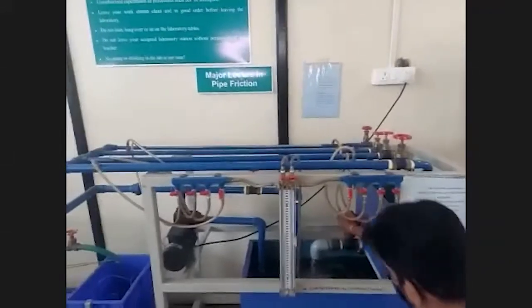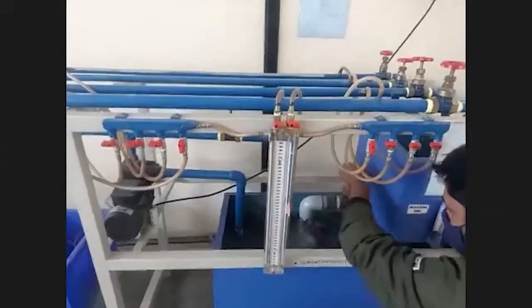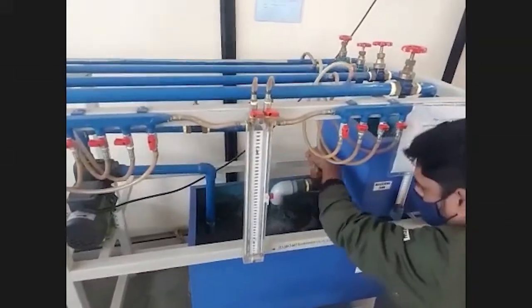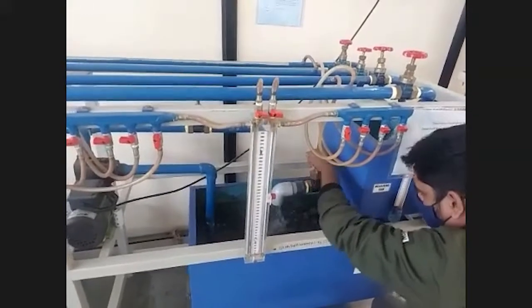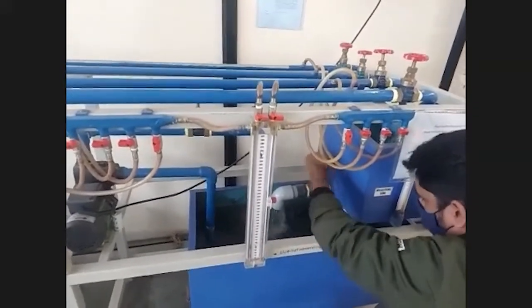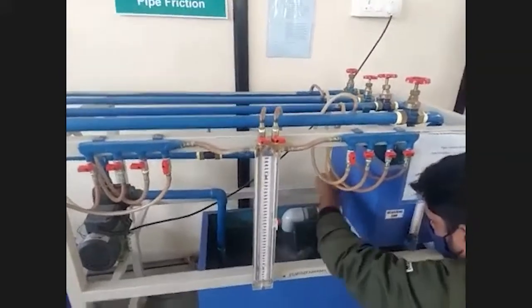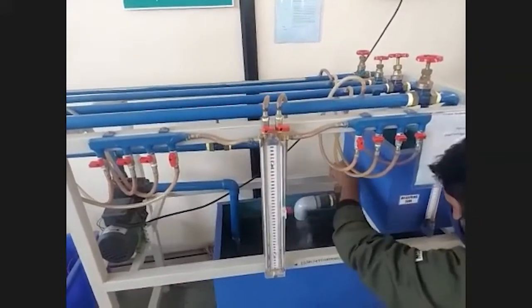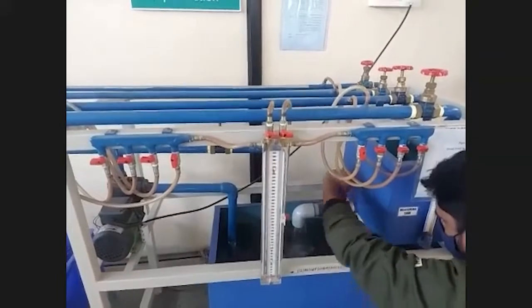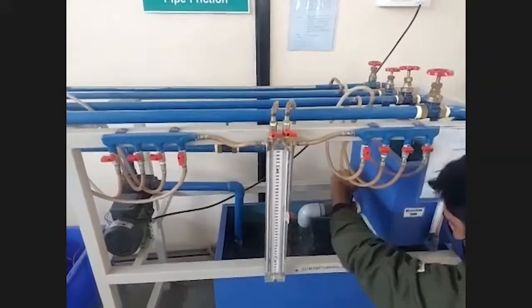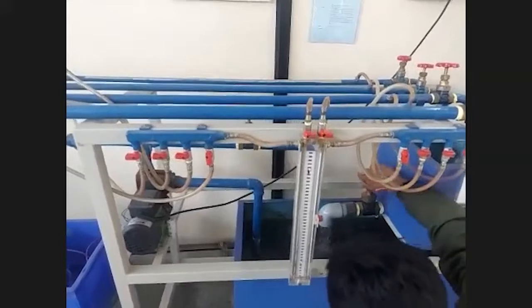After noting the values of the difference in pressure head, the manometric head, now close the valve of the measuring tank so that we can measure the height for a particular time interval. Say for 10 mm, how much time is required? From that we can measure the actual flow rate, that is Q actual.